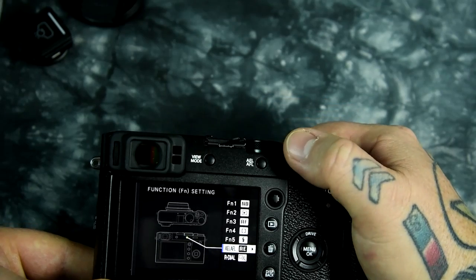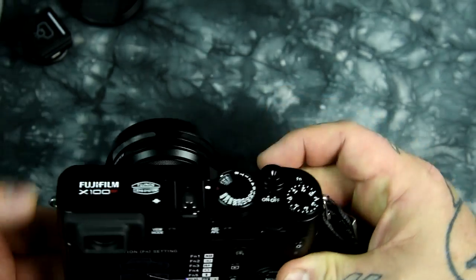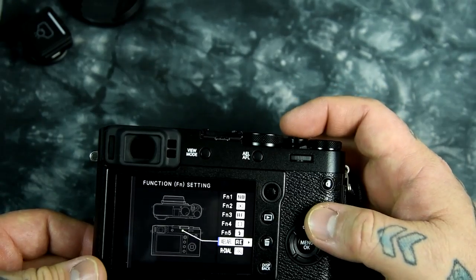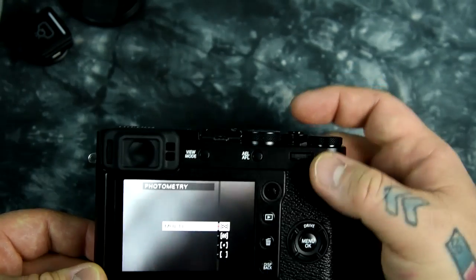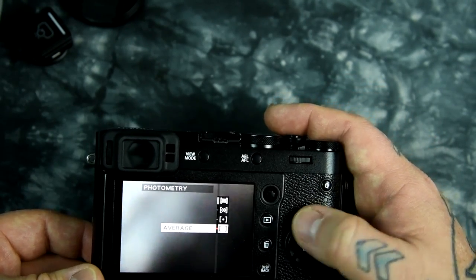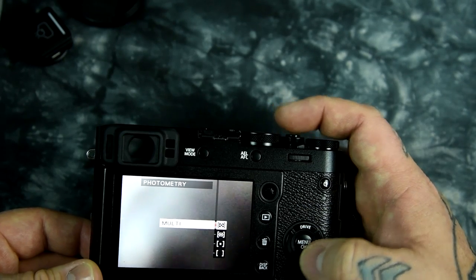Lastly, I actually don't need AE AFL. You might want to keep it, but I've changed that to photometry. That's correct, this button by default is photometry. What do I mean by photometry? What we mean is spot metering, matrix metering, and center weighted metering, or what they call average. Matrix, spot, center weight, and average.